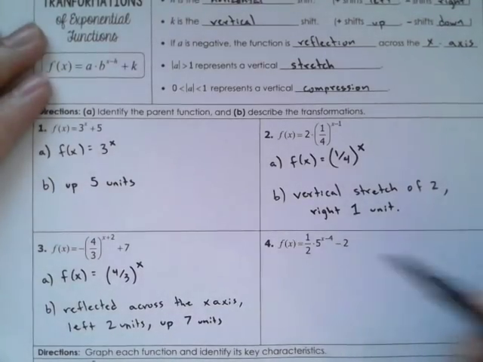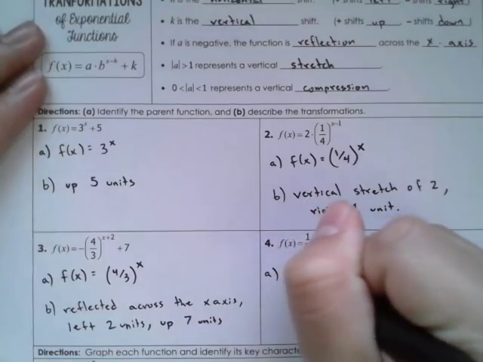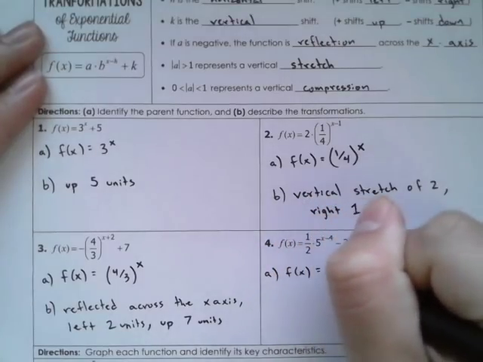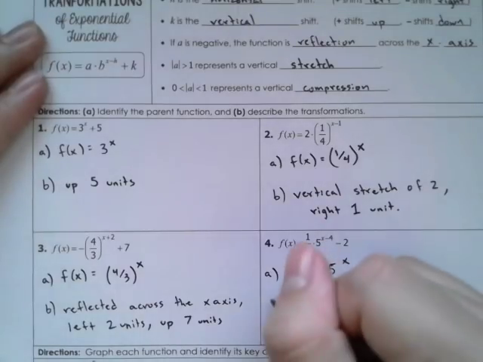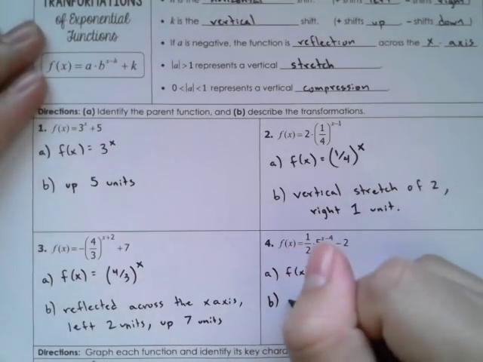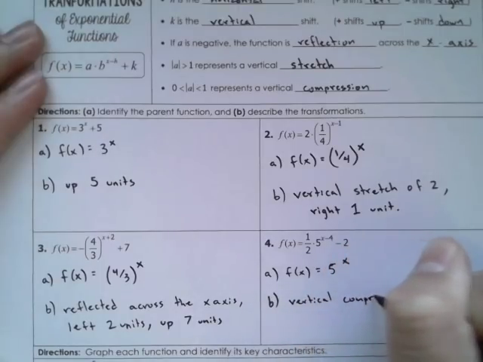Number 4, I have a half times 5 to the x minus 4 minus 2. Parent function here is the base, 5 to the x. My transformations are, I have a vertical compression this time because a half is less than 1.